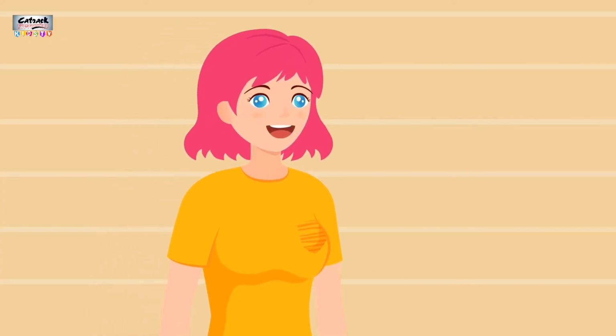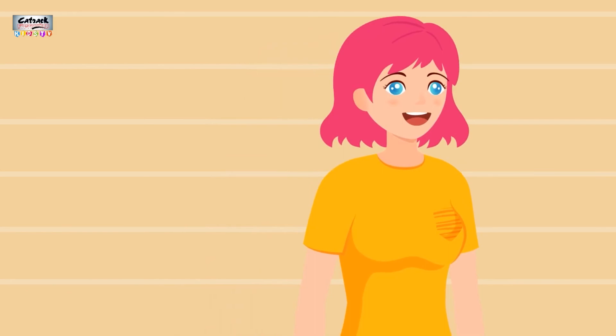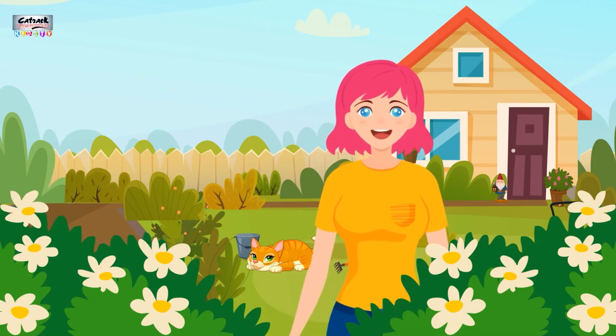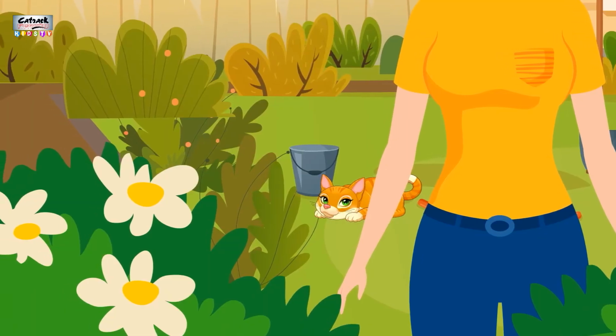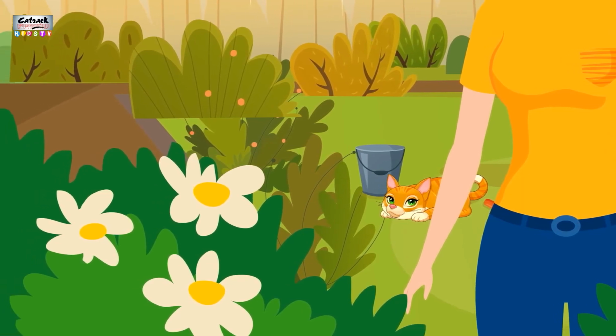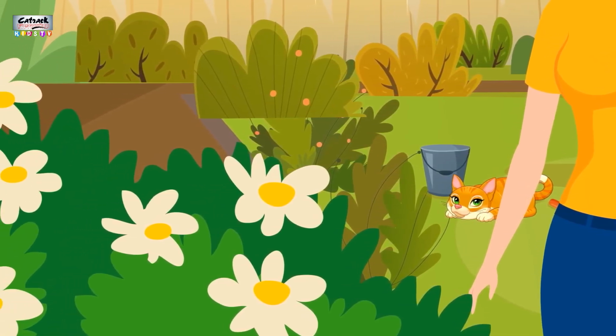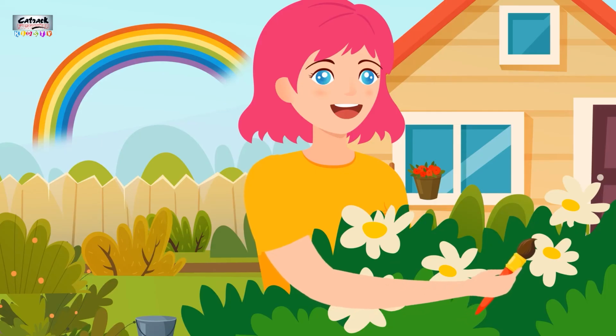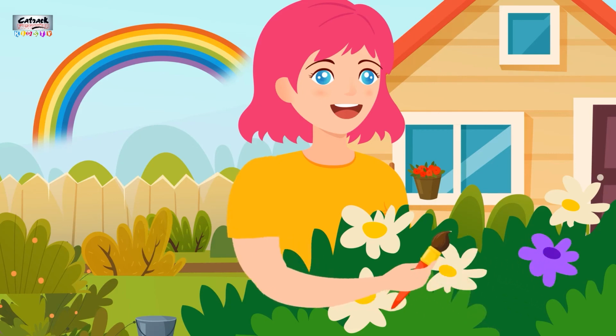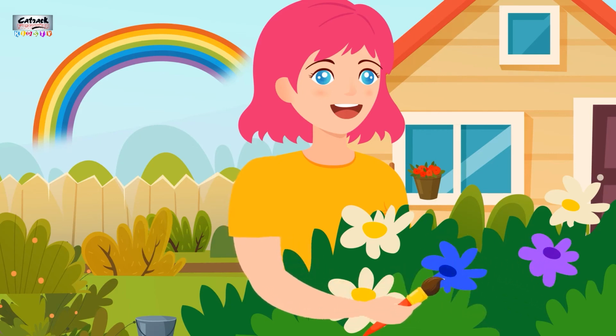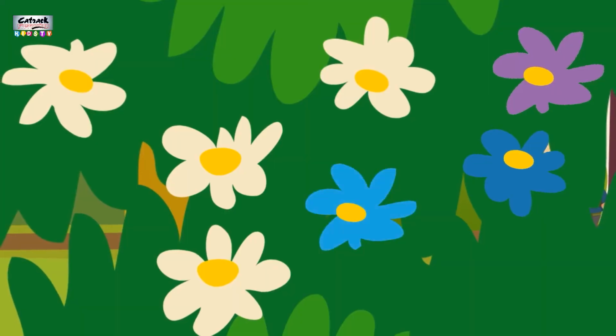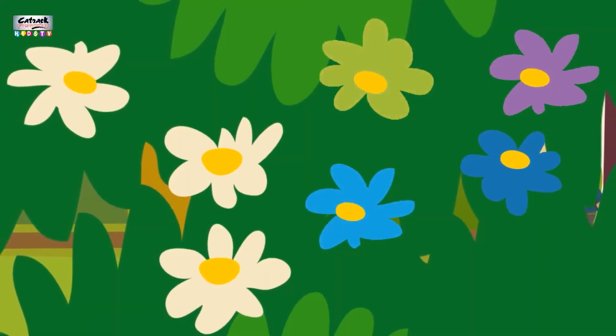Anandi ran out to the garden with Millie, her favorite cat. Anandi loved to draw and paint. Today, she wanted to paint the flowers of her garden with the colors of the rainbow. She colored one flower with the violet and another with the indigo of the rainbow. One with the blue and leaves with the green.